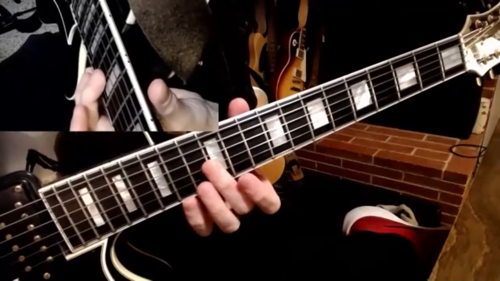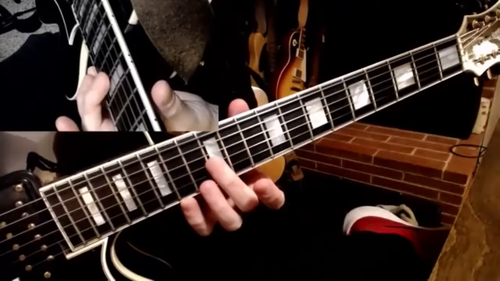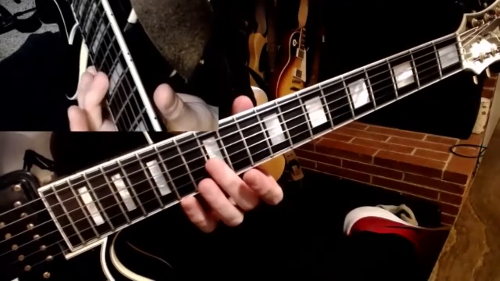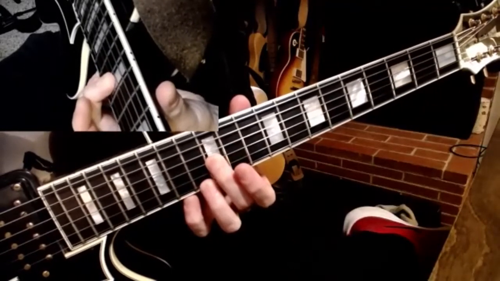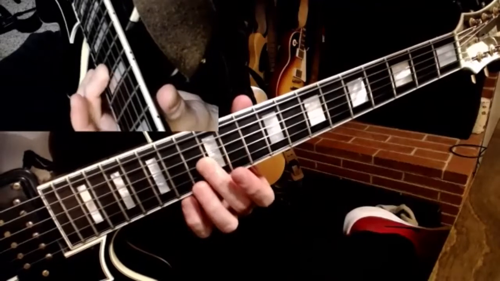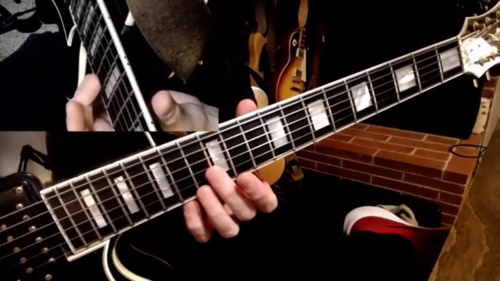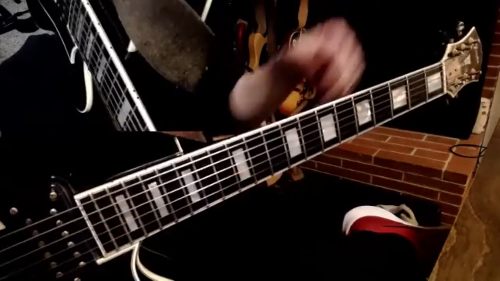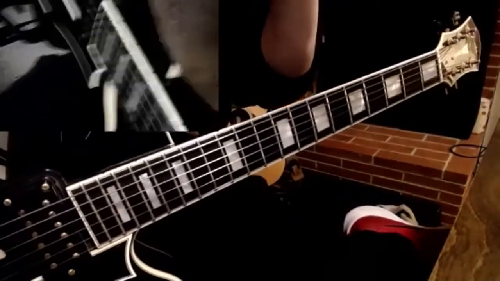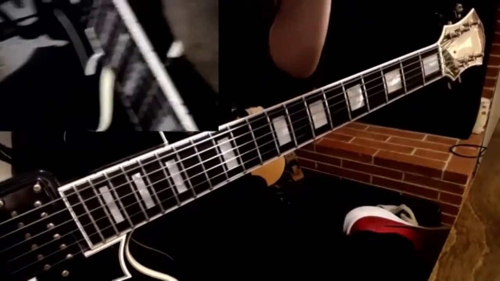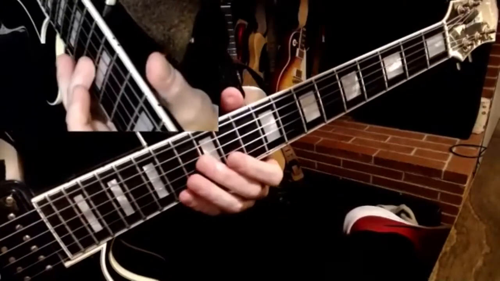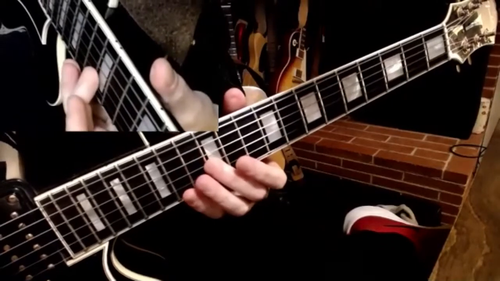So I'm just touching the string. Focus, camera, focus. Right, like that. I'm not actually pushing it down or fretting it. And I'm actually touching it right over the metal bar. This could be a little bit better angle wise, but something like that. Okay, fine.